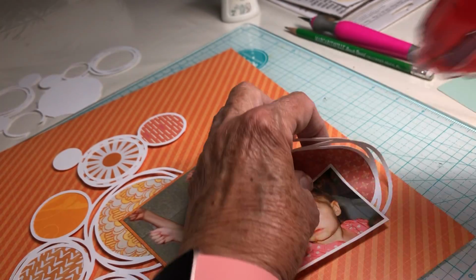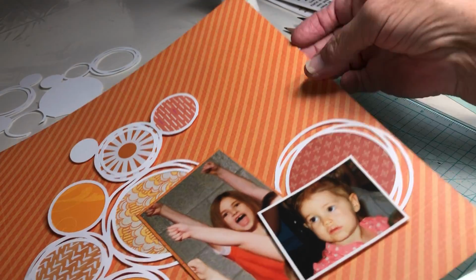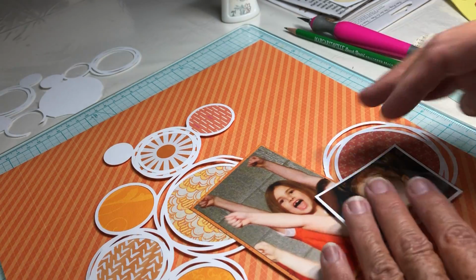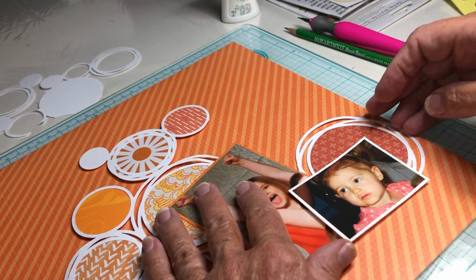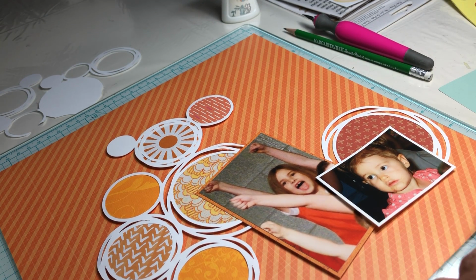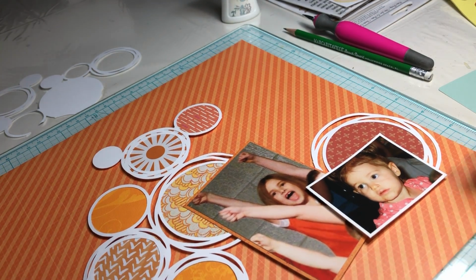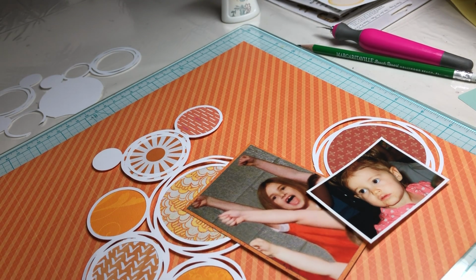And let me get a little bit of glue under there. Okay, that way it doesn't look like it's in a line with this one, but it does kind of go over that.